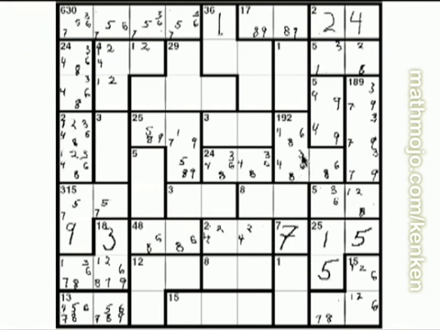If this is a 3, then that must be an 8, because this 6 would be gone from this group. In other words, anytime you have 4 cells adjacent to each other in a row or in a column, with only 4 possibilities, those 4 must appear. One of those 4 must be in each one of those cells.